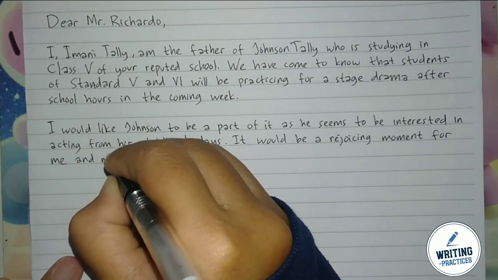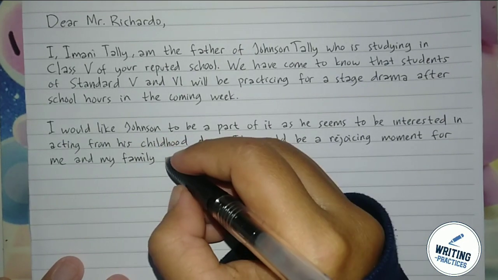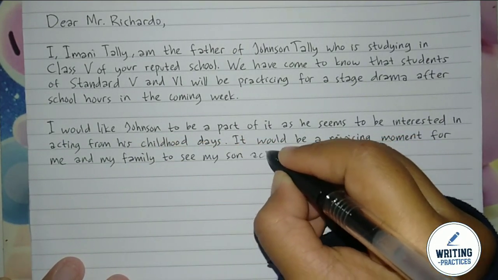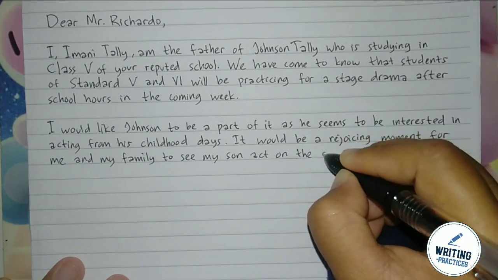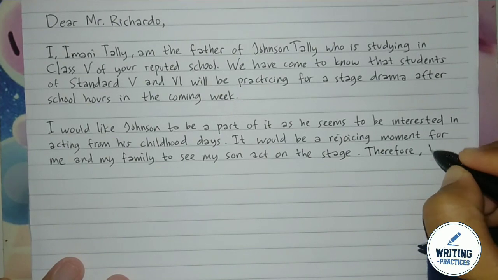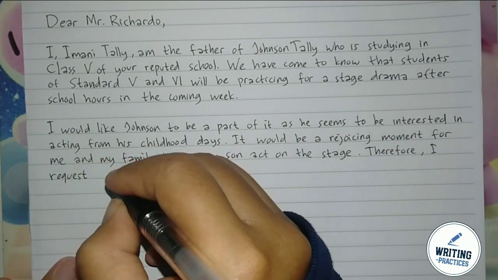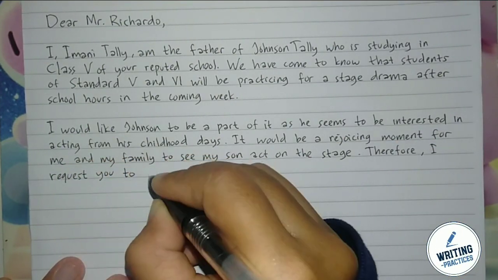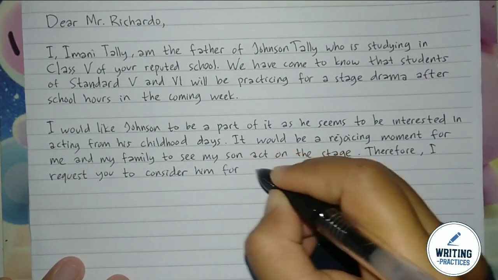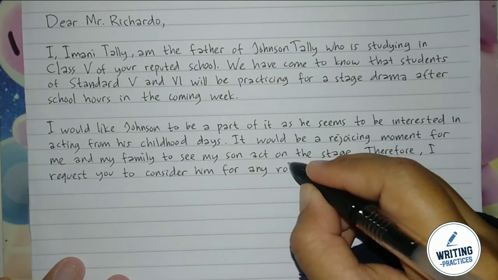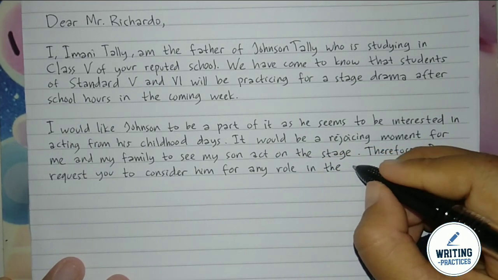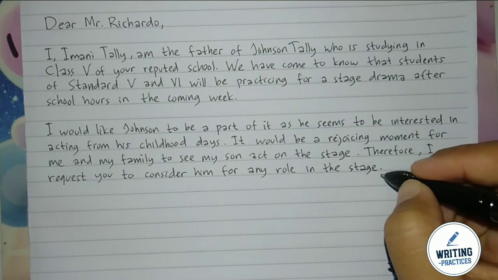And write how meaningful it will be for your son and you to get the permission approved. So, write your hope that the principal will consider and approve this request. But, you can't tell the recipient to give your son a certain role. Just let the school decide based on his capability.